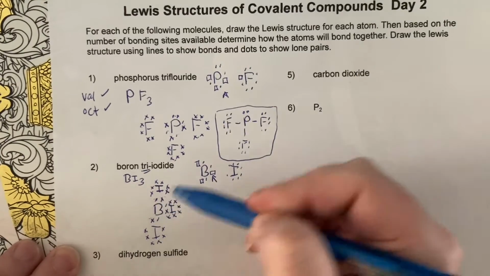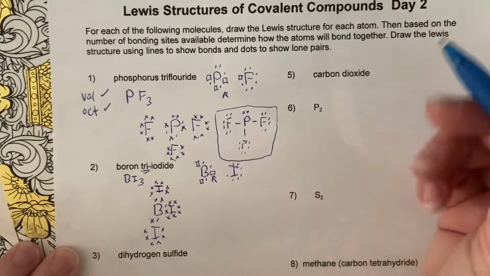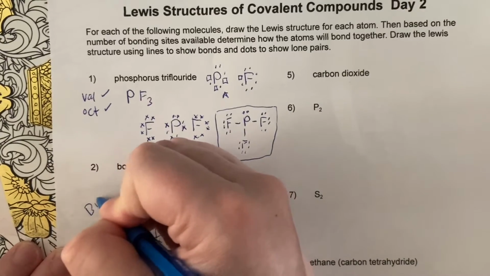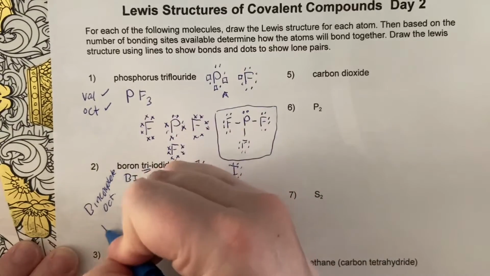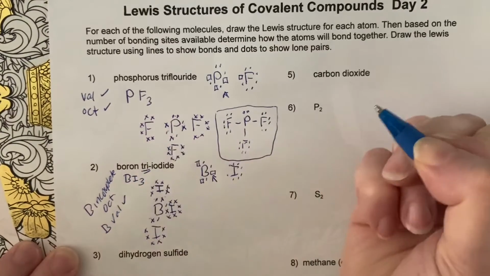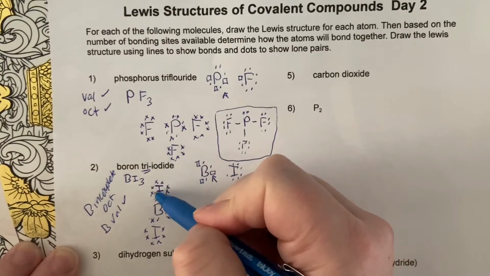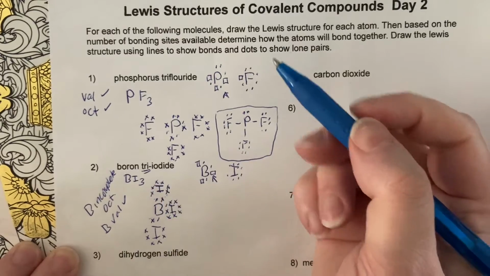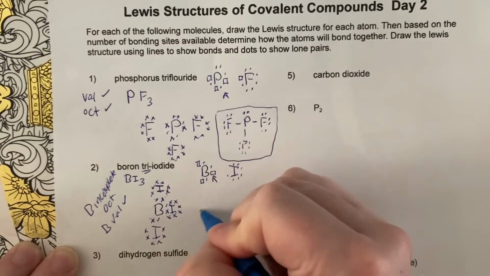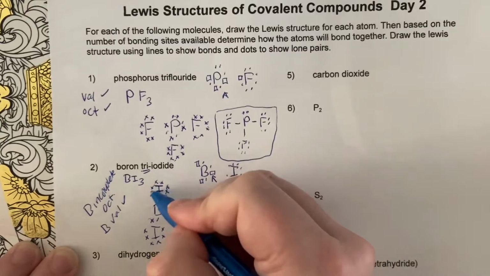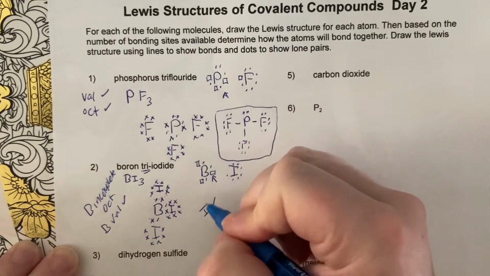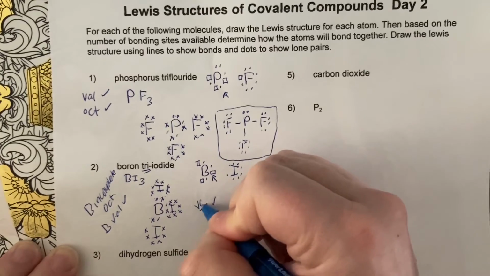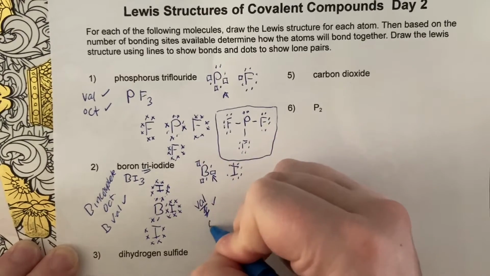Boron has 2, 4, 6. He does not meet the octet. Boron has an incomplete octet, but he still matches his valence, so he's okay. Iodine has 7 valence electrons, so he matches his valence, and he has 2, 4, 6, 8. So he balances his valence with 7, and he balances his octet with 8.